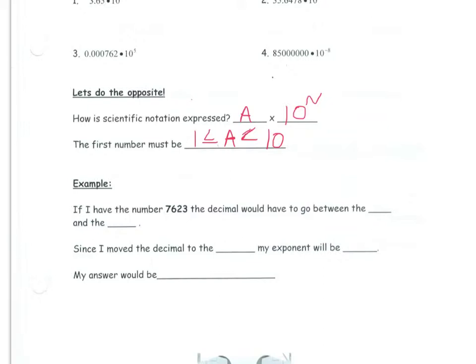Here's the main thing to remember. This a value has to be greater than or equal to 1 and less than 10. This is a fancier way of saying that a has to be a single digit, meaning it can't be a double-digit number or anything above. I want to keep it simple, so let's just make it a single digit. Let's look at an example.